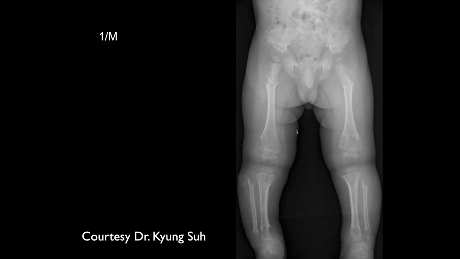That's sort of like multiple osteochondromatosis. It's the same kind of story, but not as common though, I don't think.